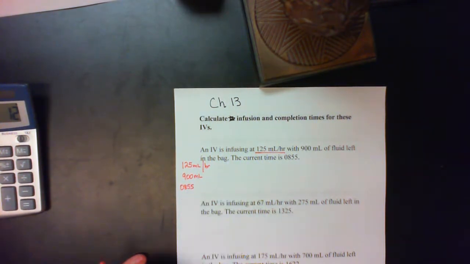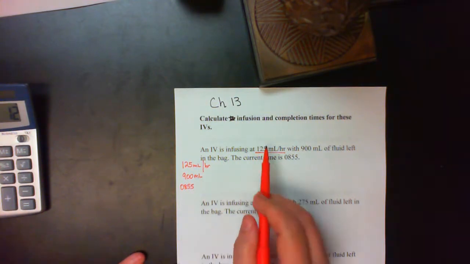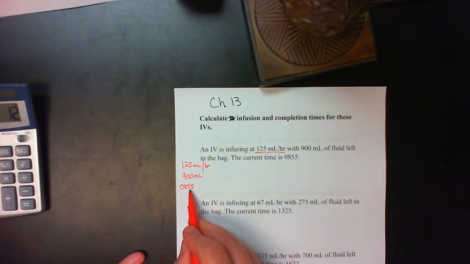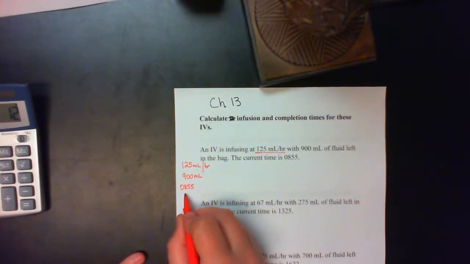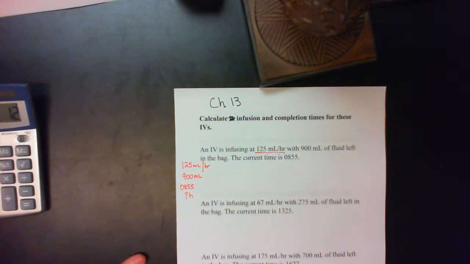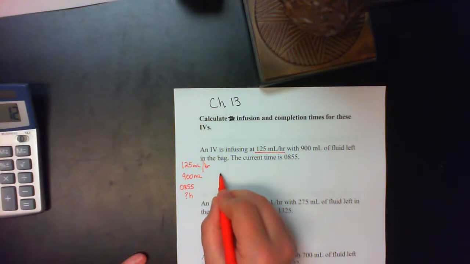We want to know how many hours it's going to take to complete this remaining amount, and based on the current time, what time it will be finished. So I'm going to solve for how many hours it will take to infuse the remaining 900 milliliters of this fluid.